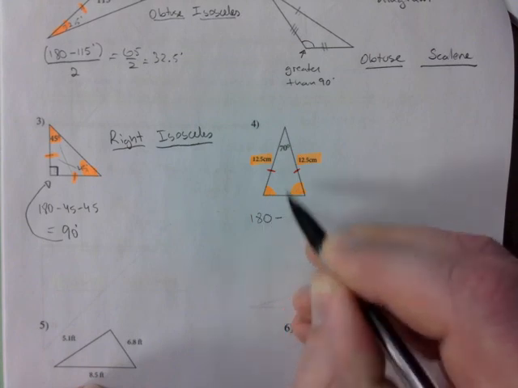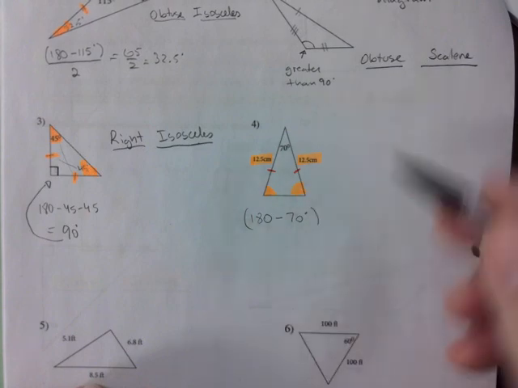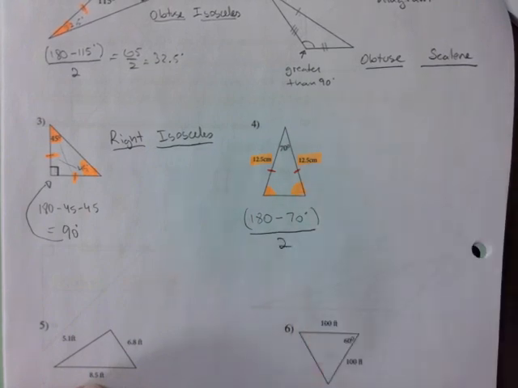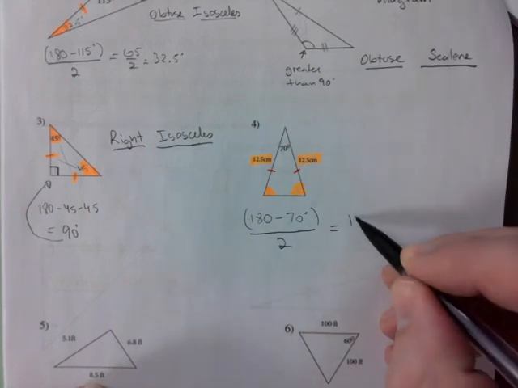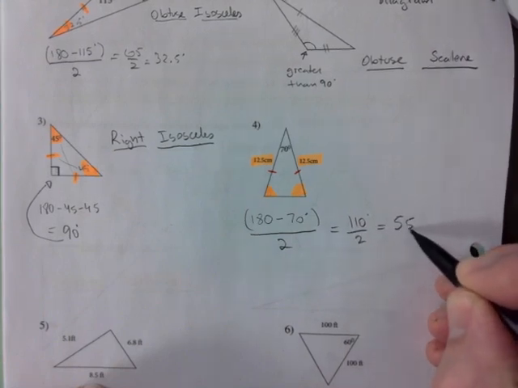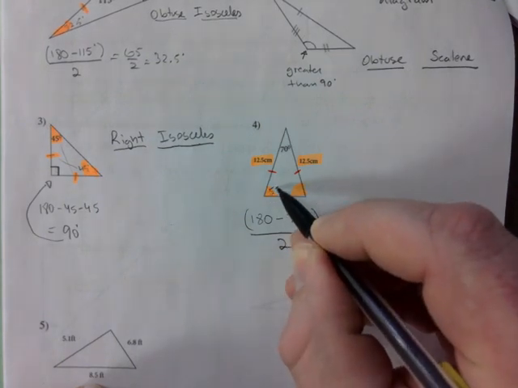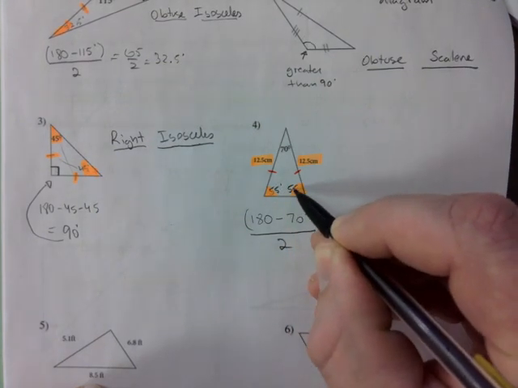So we can find this out because if they're the same, we're just going to go like this, 180 minus the 70. And whatever is left, we're going to split it in half. So that's 110 divided by 2. That is 55 degrees. So you found that this is 55 and this is 55.